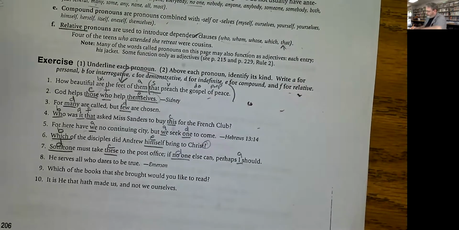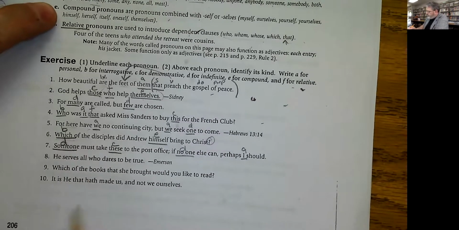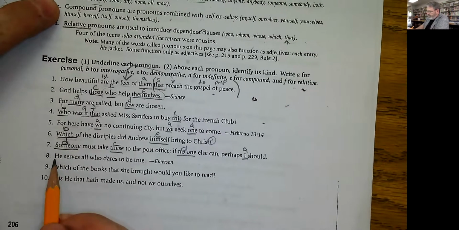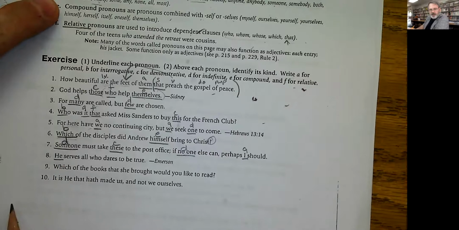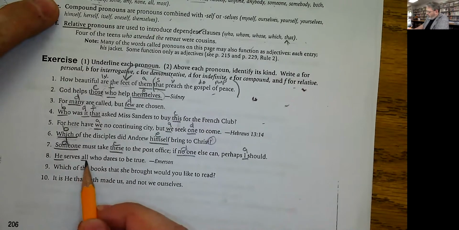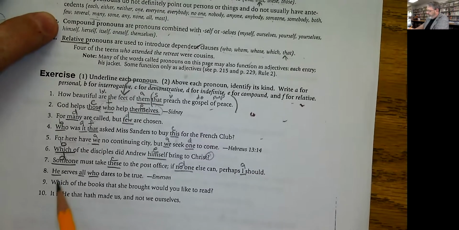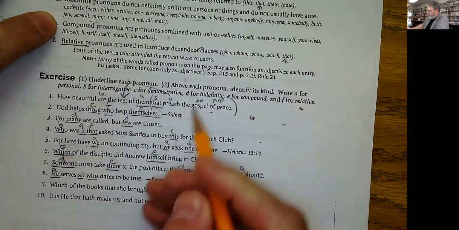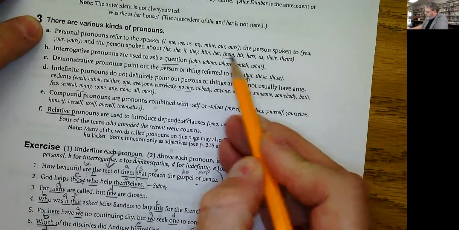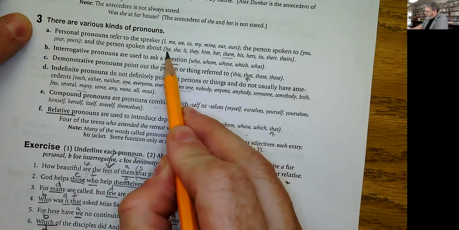Yep, okay. He serves all who dares to be true. He serves, I think all probably, who dares, probably relative pronoun there, yeah. So we've got he is A, because that's a personal pronoun, he right there.